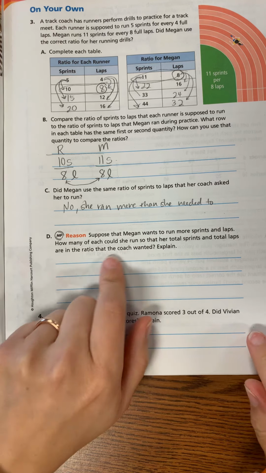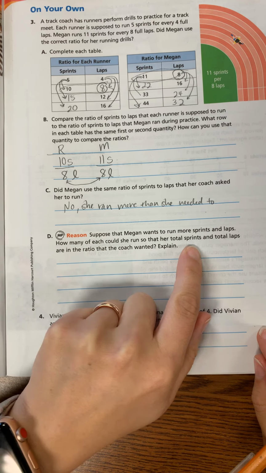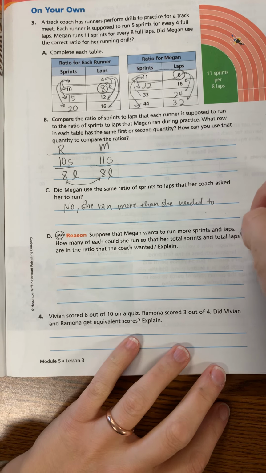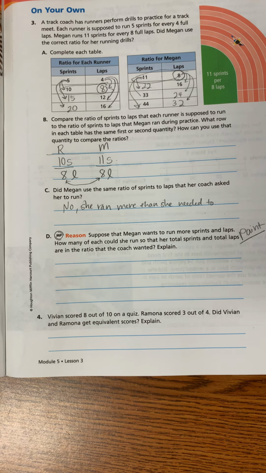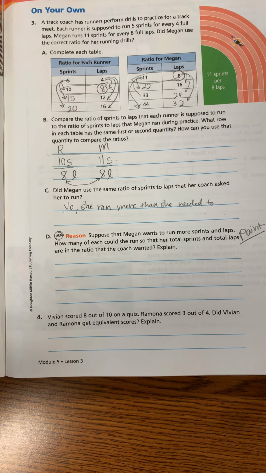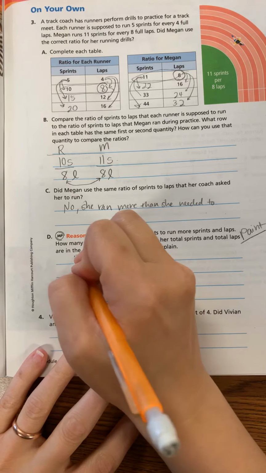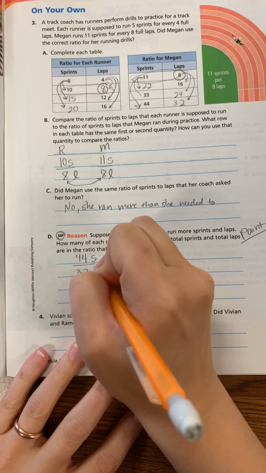Suppose that Megan wants to run more sprints and laps. How many of each could she run so that her total sprints and total laps are in the ratio the coach wanted? This reminds me of that paint mix-up that we watched last week. Remember that? Okay. So, of course, there's more than one possible answer, but let's look at this. Right now, she's up to 44 sprints for every 32 laps.